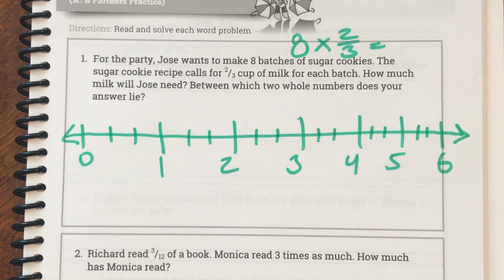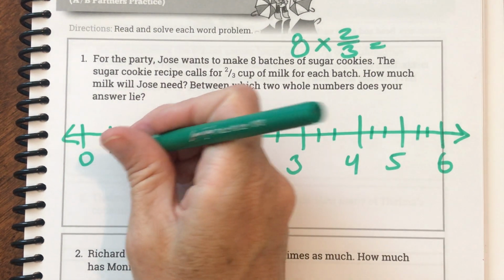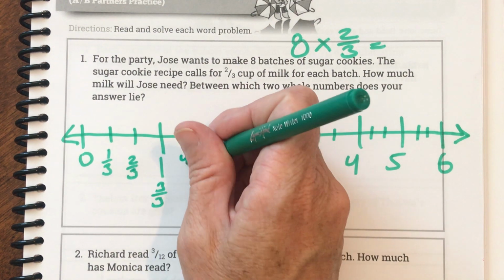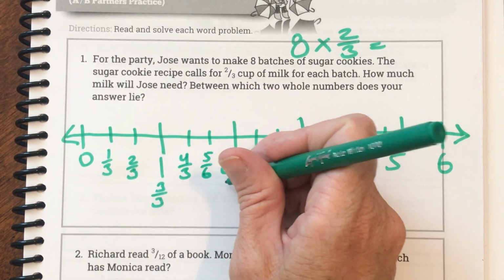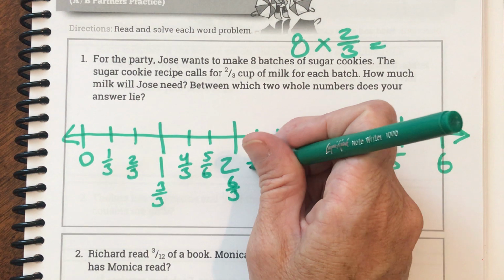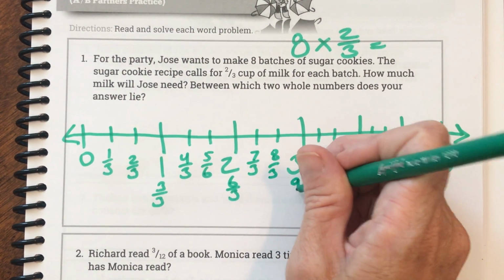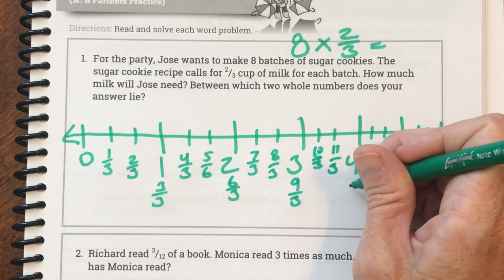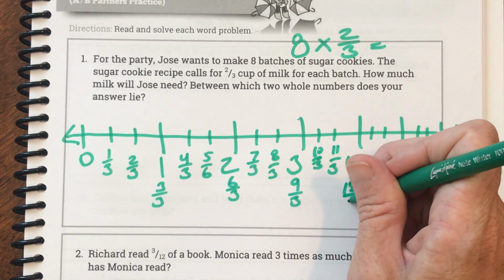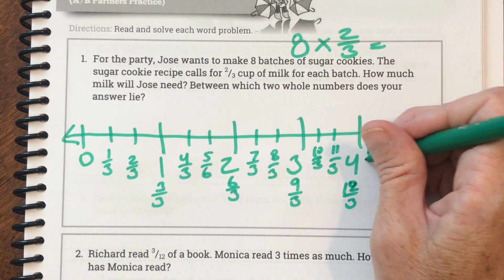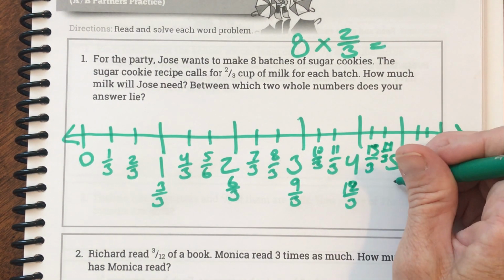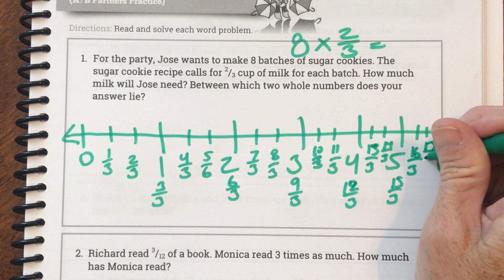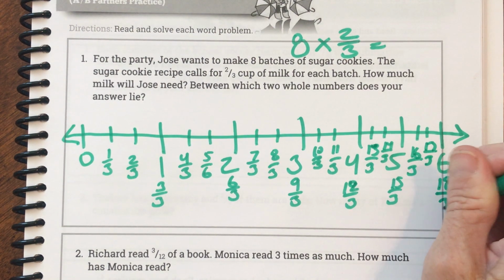And then the fractions I can fill in are 1/3, 2/3, 3/3, 4/3, 5/3, 6/3, 7/3, 8/3, 9/3, 10/3, 11/3, 12/3, 13/3, 14/3, 15/3, 16/3, 17/3, and 6 is equivalent to 18/3.